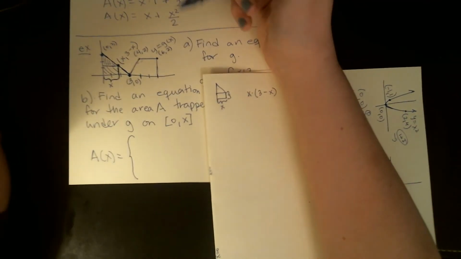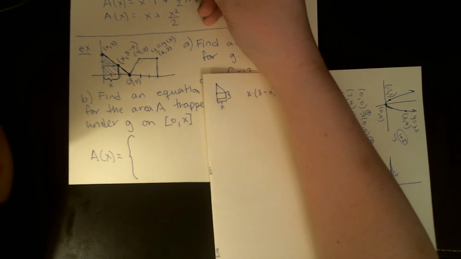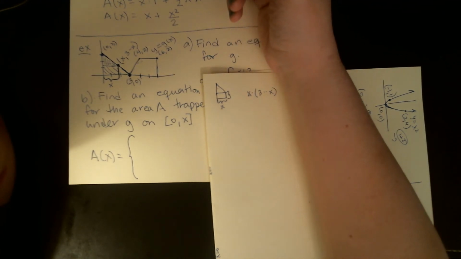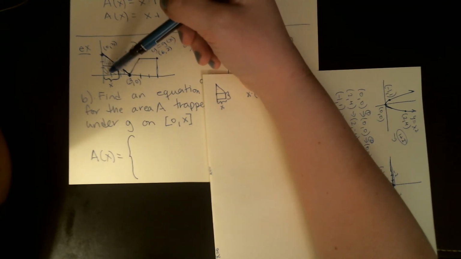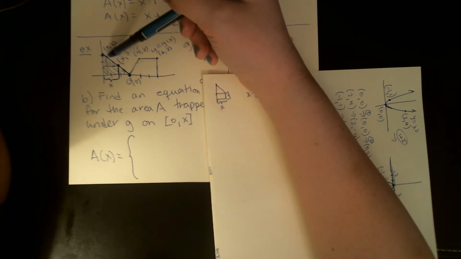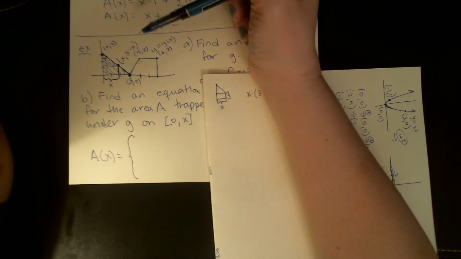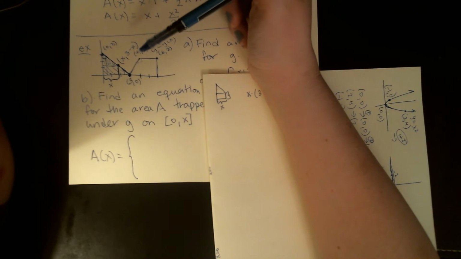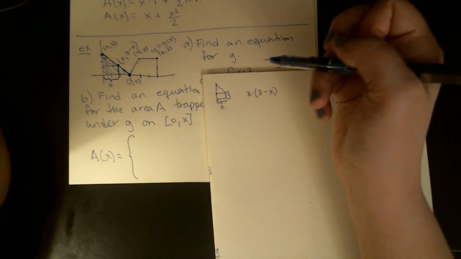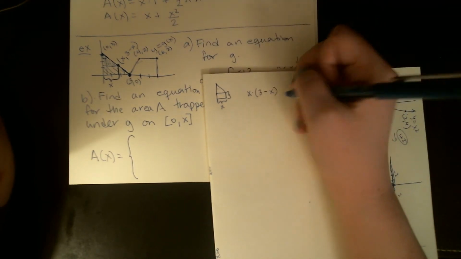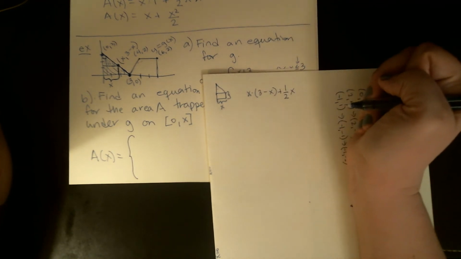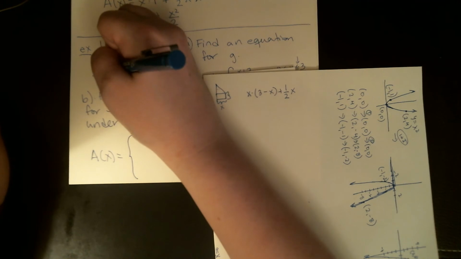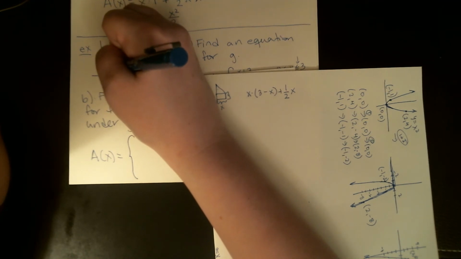So in this problem, my rectangle doesn't always stay 1 unit high like it did up above. If I make my x coordinate close to 3, I'm going to get a really short rectangle. If I make my x coordinate close to 0, I'm going to get a really tall, skinny rectangle. So the height of the rectangle changes as well as the width. For the triangle, we need 1/2 base times height. Base again is x, just like the bottom of the rectangle.